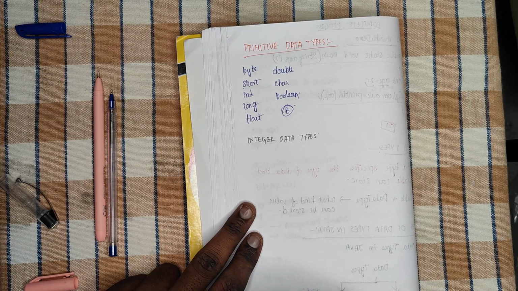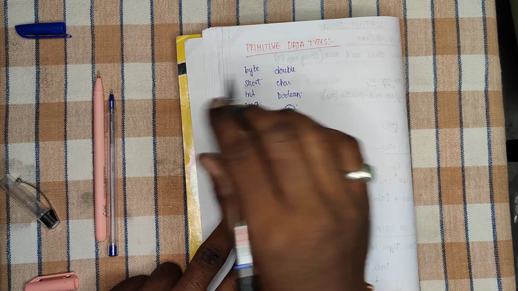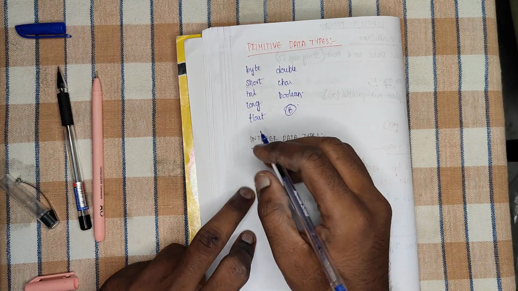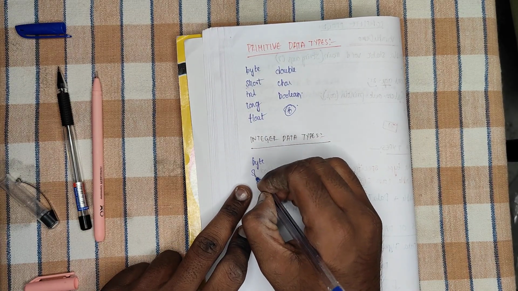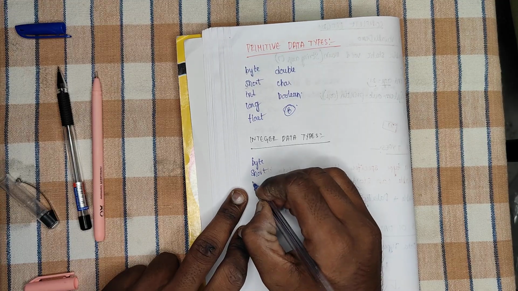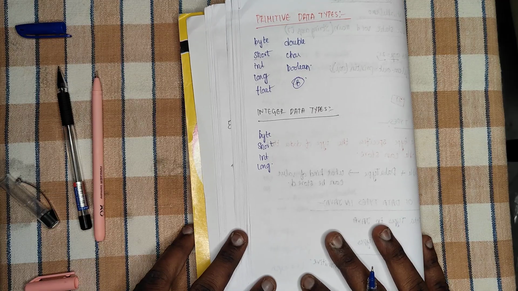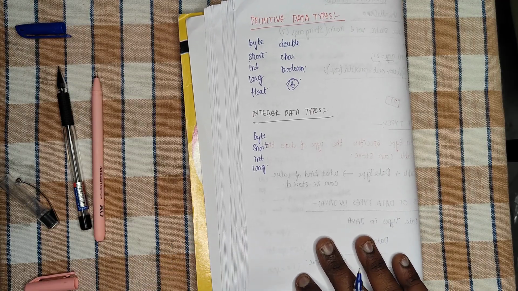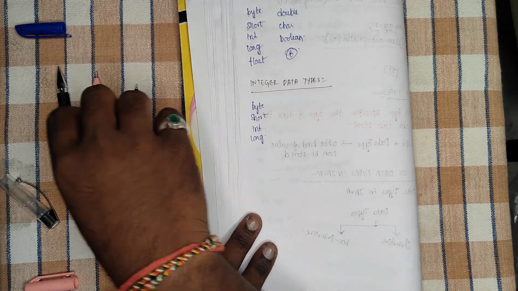Like byte, short, int, long. Integer data types. So like byte.